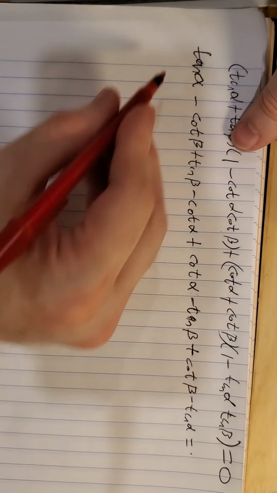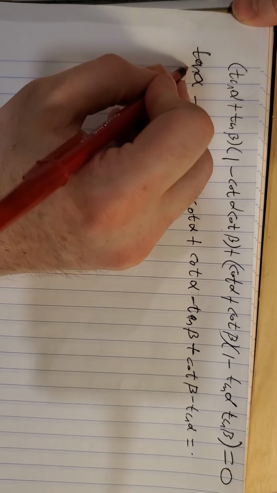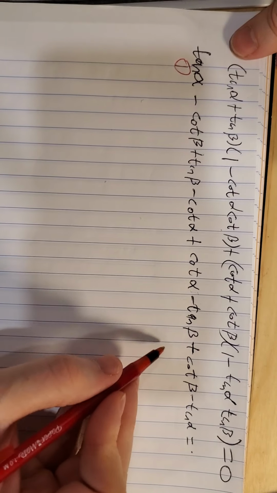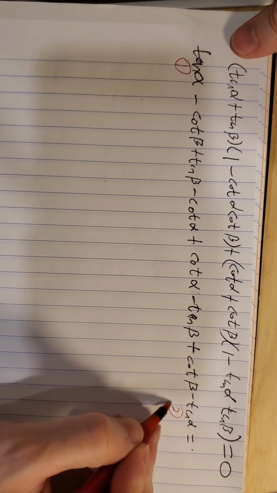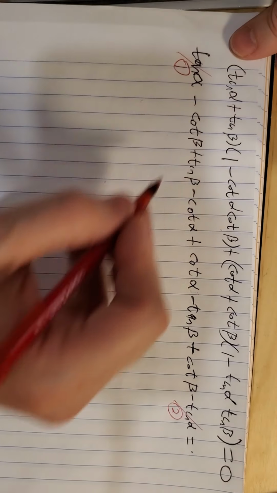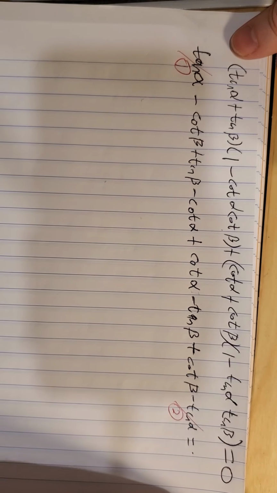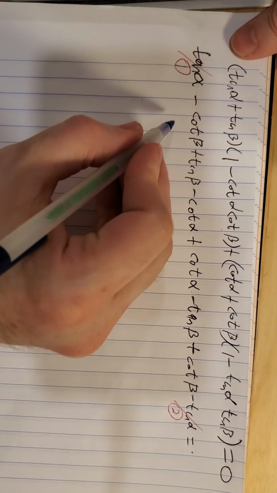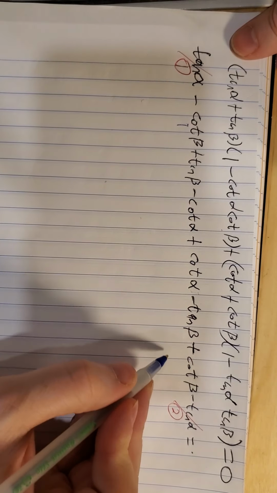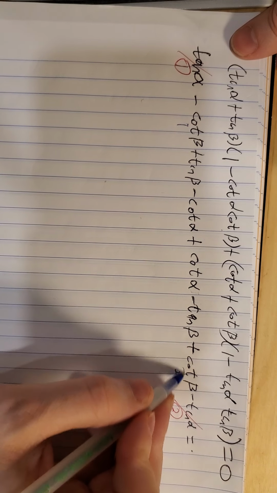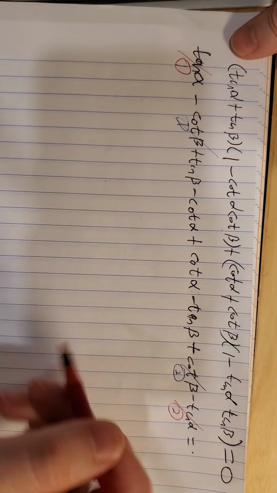I'm going to just number these since they're kind of all over. Tangent alpha with minus tangent alpha, end of the line. Those are gone. Minus cotangent beta and plus cotangent beta, those are gone.